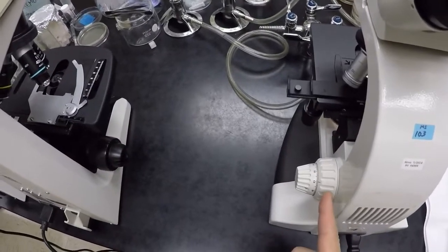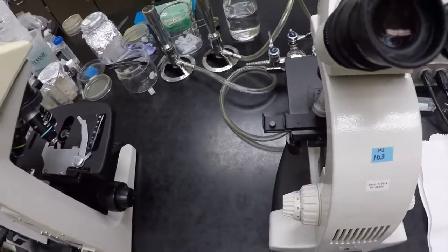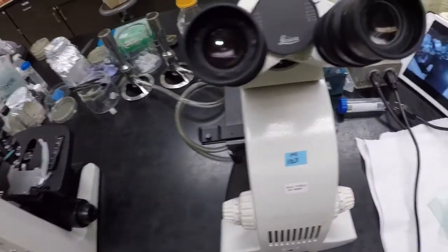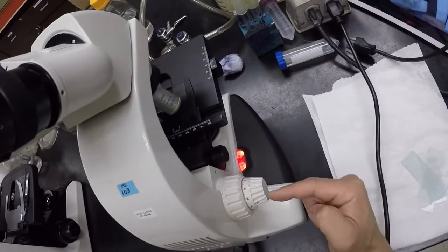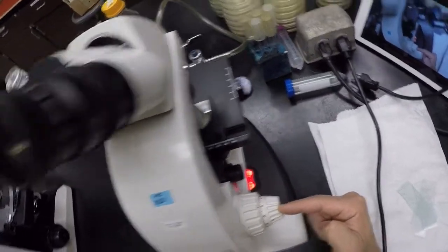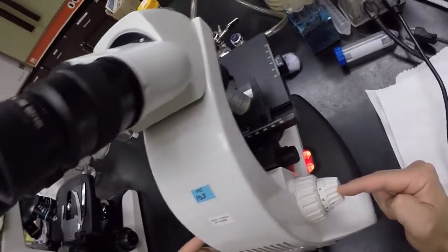So do not touch it. Only the fine focus. Now focusing on this is going to be a little bit tricky because it's going to be hard to find, right? So this is what I like to do. I put my finger at the top of the fine focus, and I'll do it for both sides like this. And then my first rotation I make is always forward.